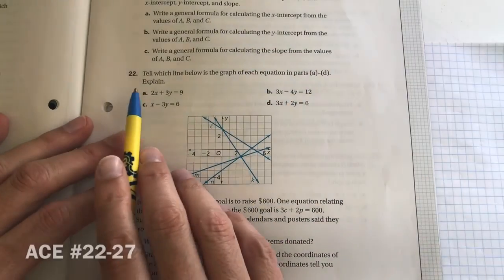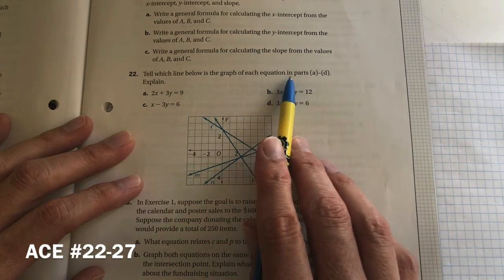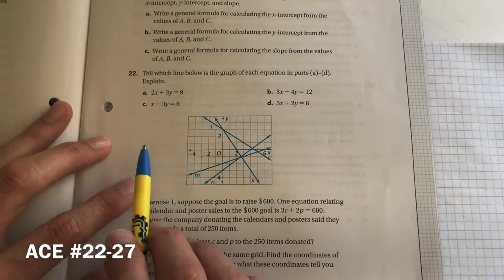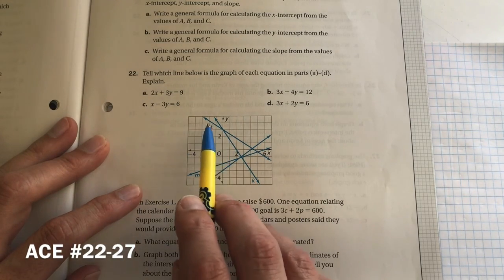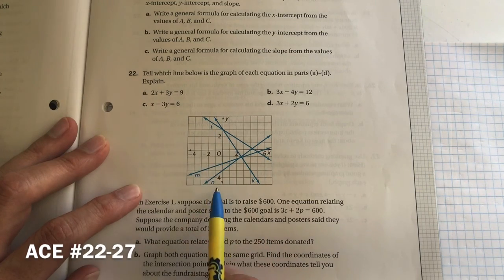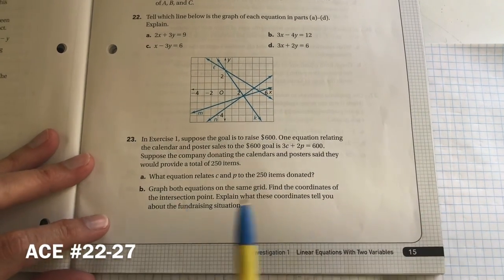But for today's ACE work, we're going to be working on numbers 22 through 27. So let's take a look. All right, here goes. Tell which line below is the graph of each equation in parts A through D, and explain. So you've got A, B, C, D. You've got lines K, L, M, and N. You're going to match them up to see which one goes with which one, and how you know which one goes with that.